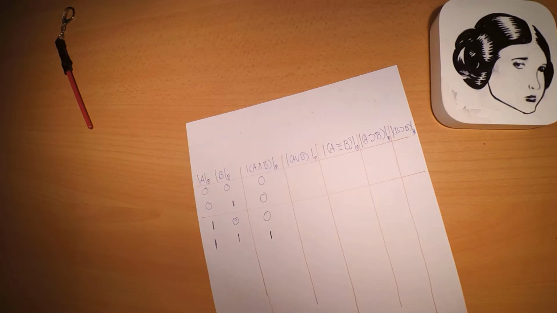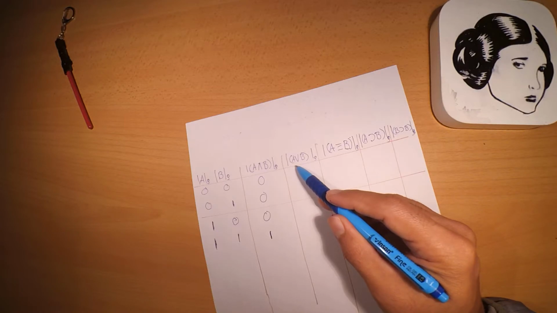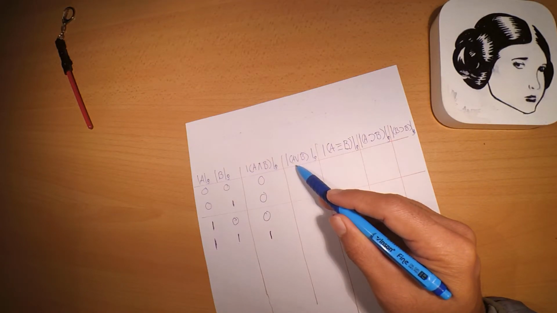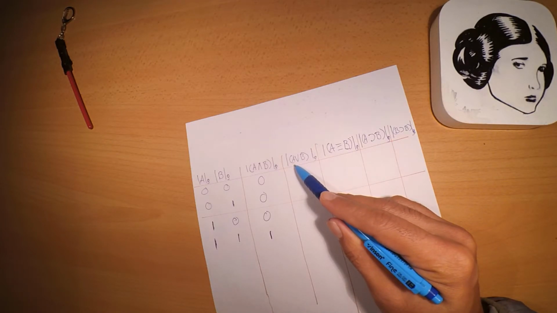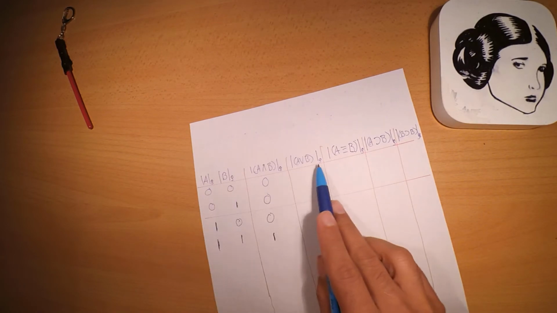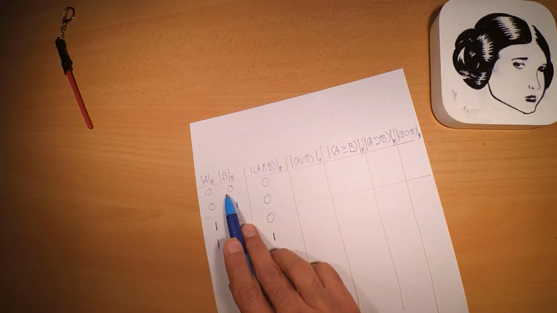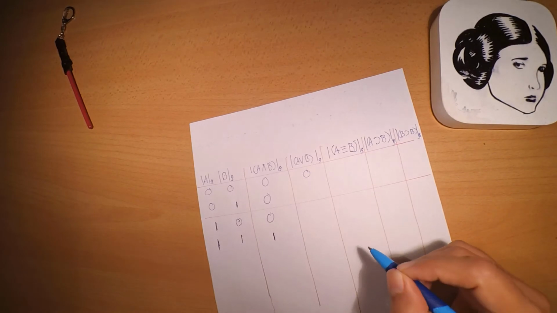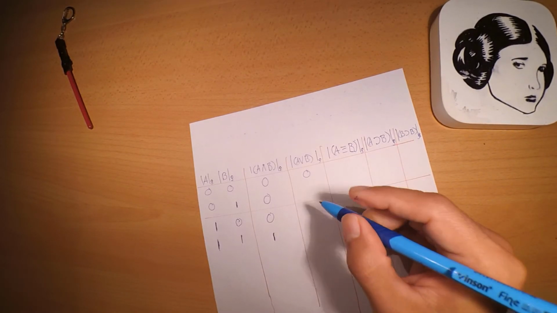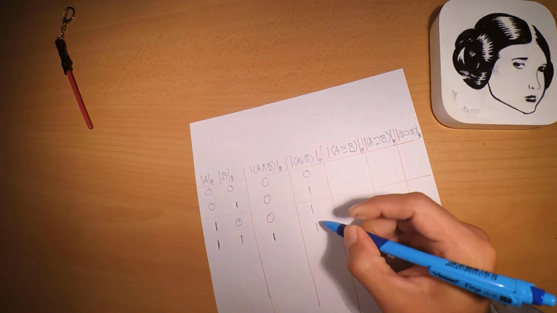Okay, so what about the disjunction? The disjunction is or. So the only chance to have a 0 or false value is that A is false, like you can see, and B is false. This is the only chance that is going to be a zero value. Otherwise, the next row's elements will be 1, the absolute value, or true.